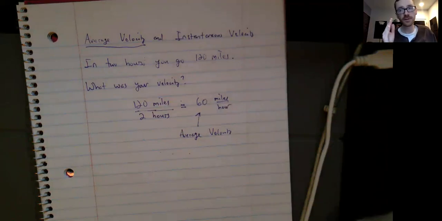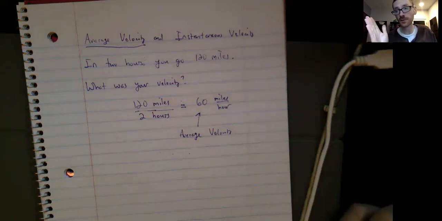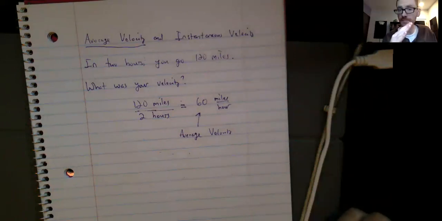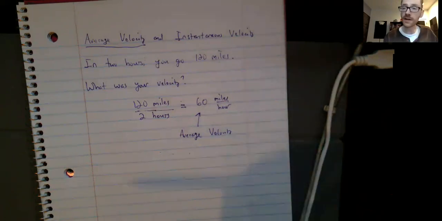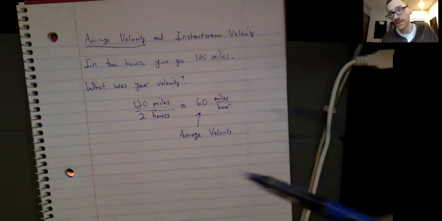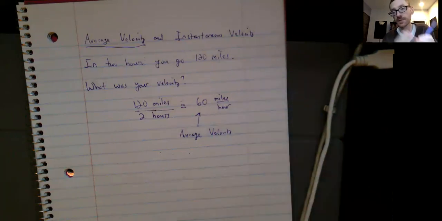But at any particular moment, your speedometer could be above 60 or it could be somewhat below 60. And so we see that even though your average velocity might have been 60 miles per hour, your instantaneous velocity, what your speedometer was reading, was probably not 60. Maybe sometimes it was 60, but probably sometimes it was above and other times it was below.